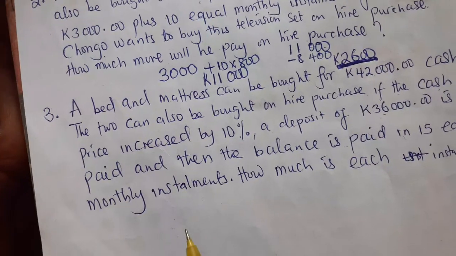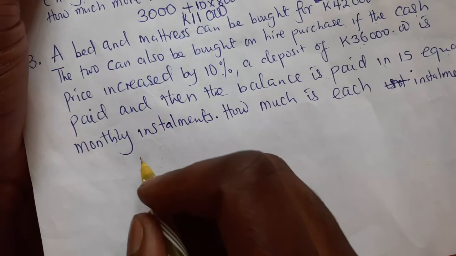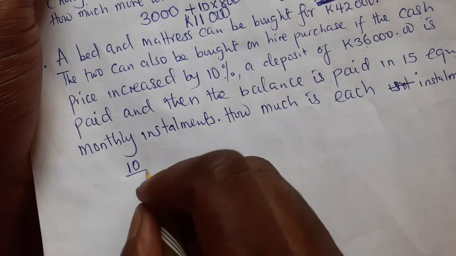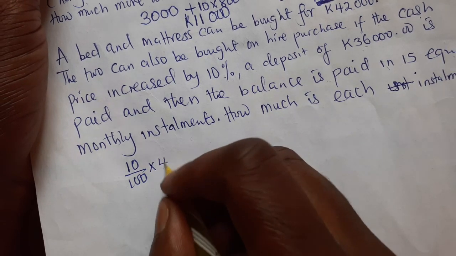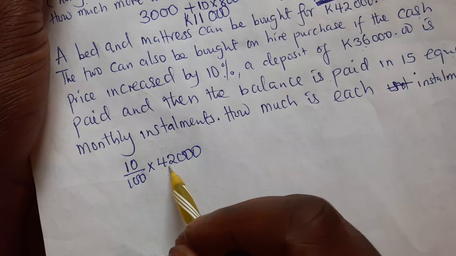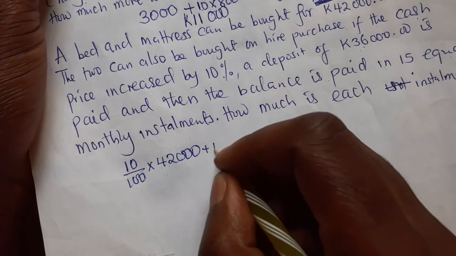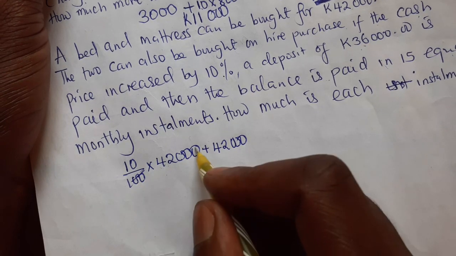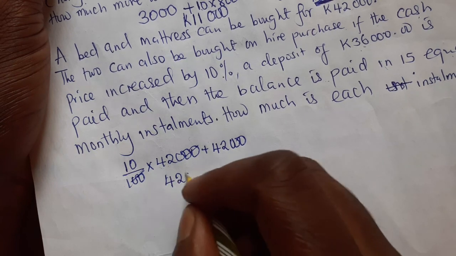There are two ways that you can do it. One method could be you say, okay, let me find 10% of 42,000, then after you've found this 10%, you add it to this same amount. So we're going to have 4,200.